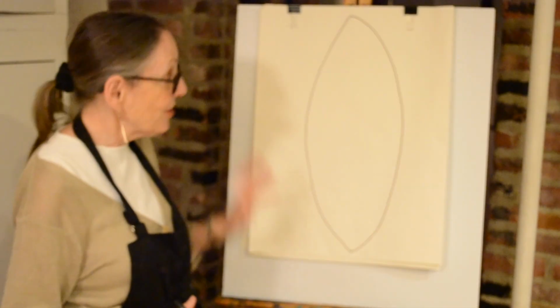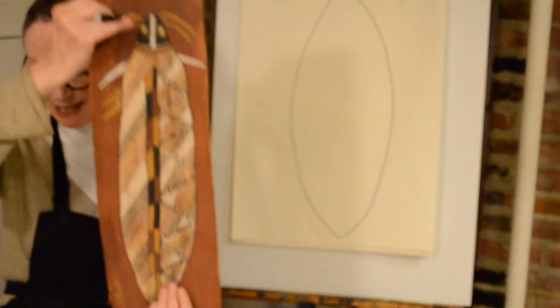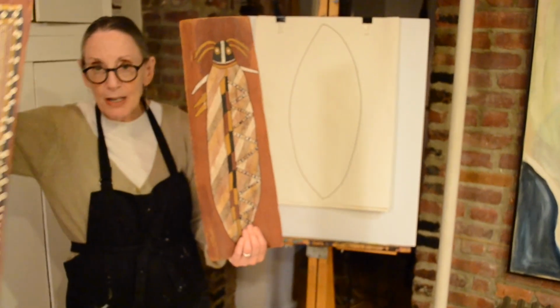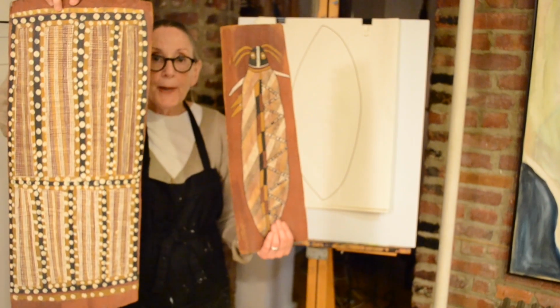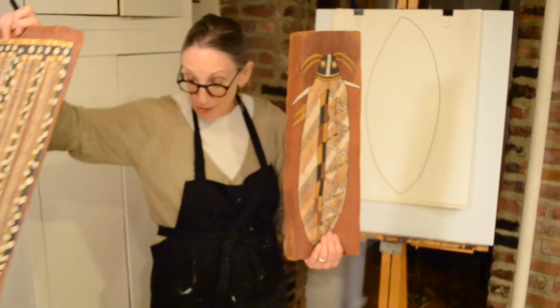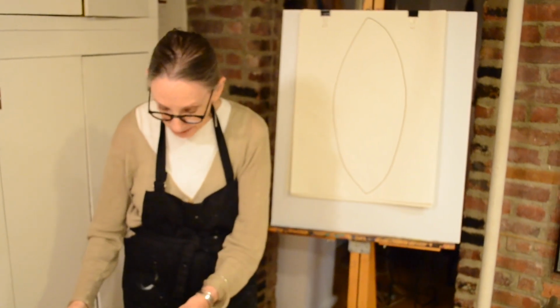Once you have the basic shape of the animal that you want to create in your Aboriginal style painting, it's helpful to divide it up into sections. If you notice, even in the different styles of Aboriginal paintings, the artist has worked in separate sections. Let's look at that kangaroo dreaming one again.